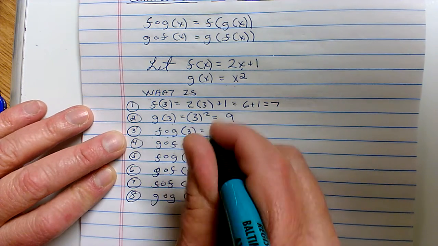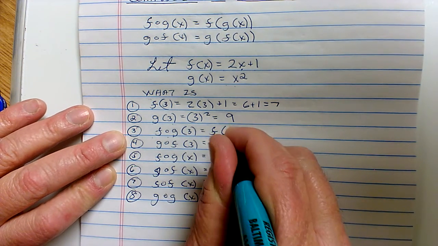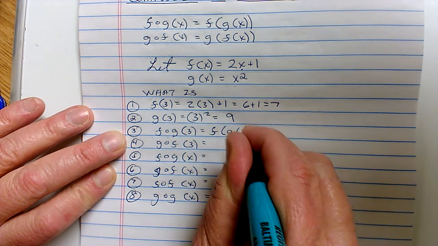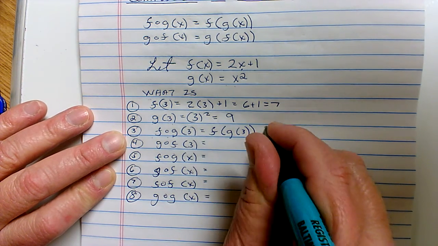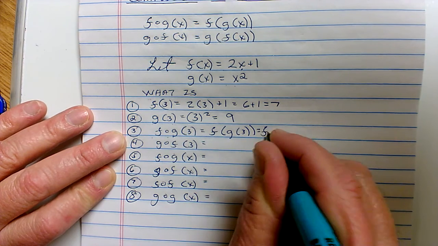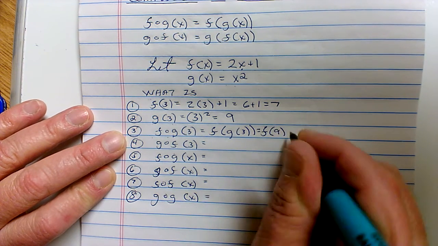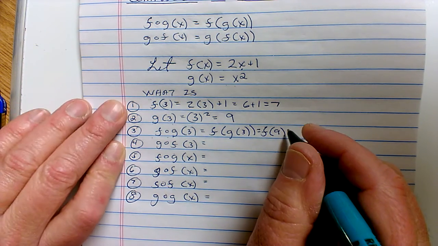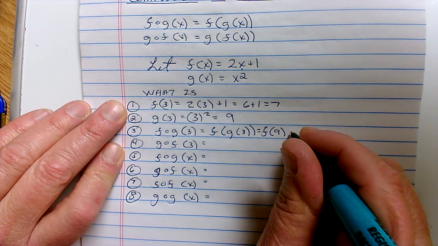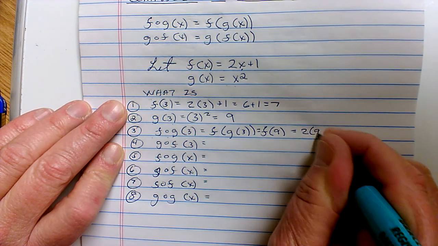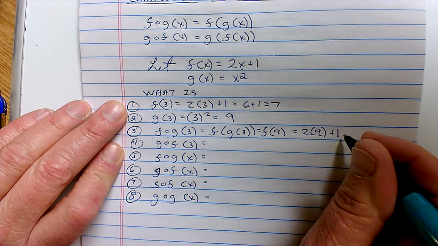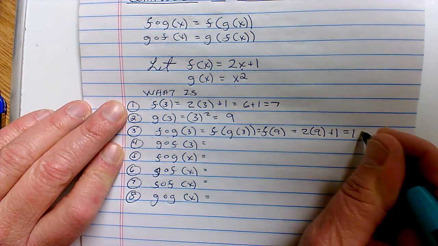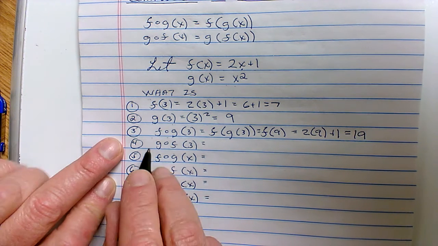F circle g of 3 is f of g of 3. Well, g of 3 we already found is going to be 9. And if we then run that through the f function, we're going to have 2 times 9 plus 1. 2 times 9 is 18 plus 1 makes that one 19.